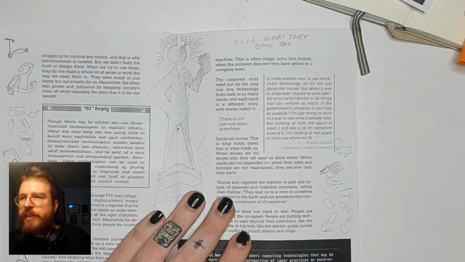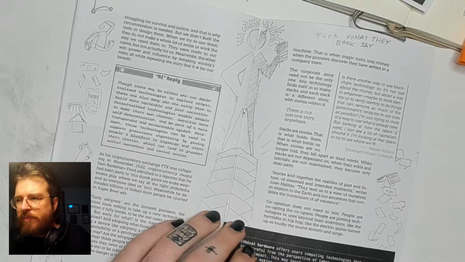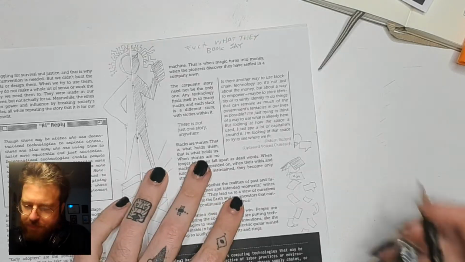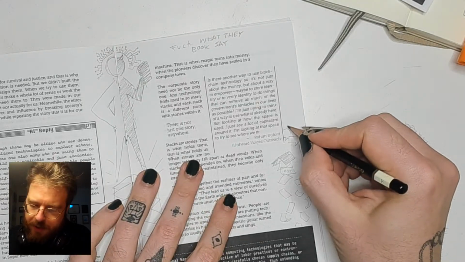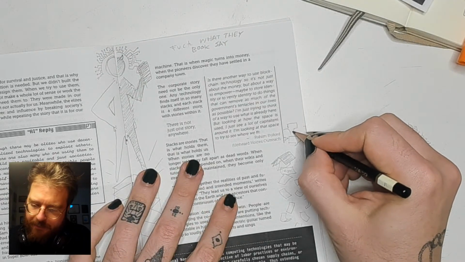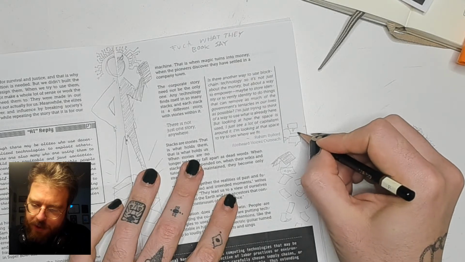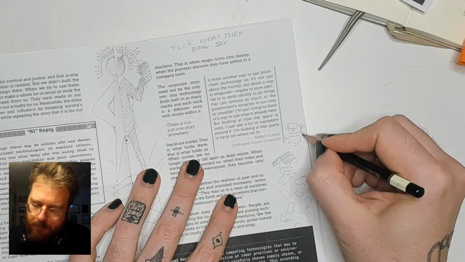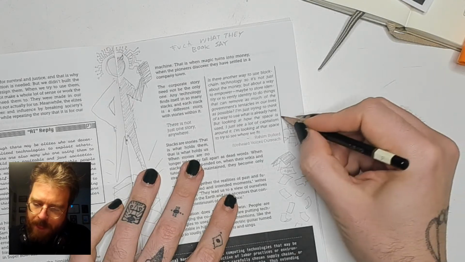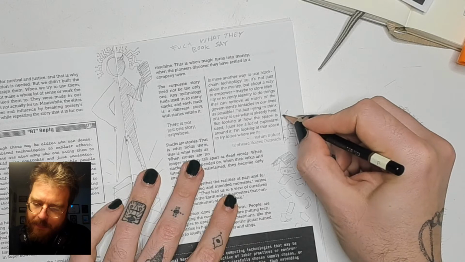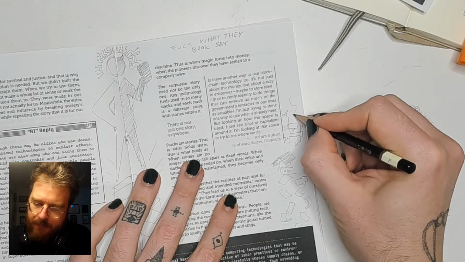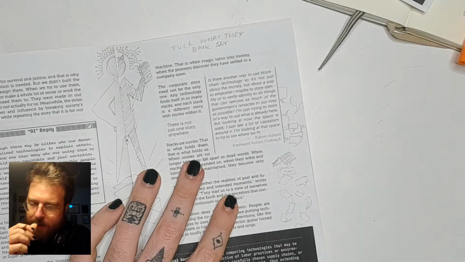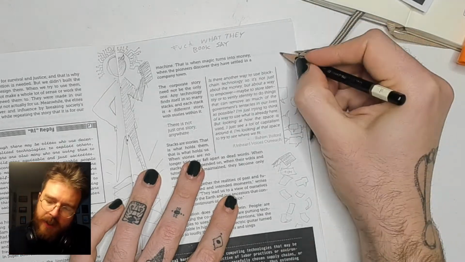Yeah, that's pretty good. Just drawing overlapping speech bubbles. Controlling the narrative, controlling the story.